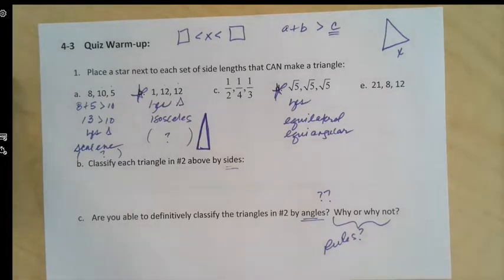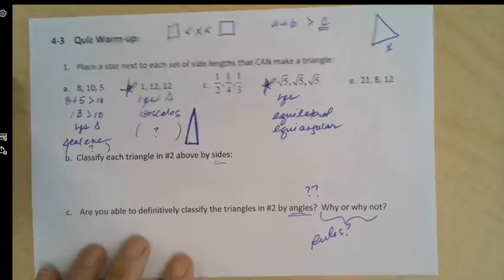And sketches and guesses are fine for inductive reasoning, but sketches and guesses are not fine for Euclid's geometry, where we have to have a deductive, solid, sound method for all of our triangle figuring out.